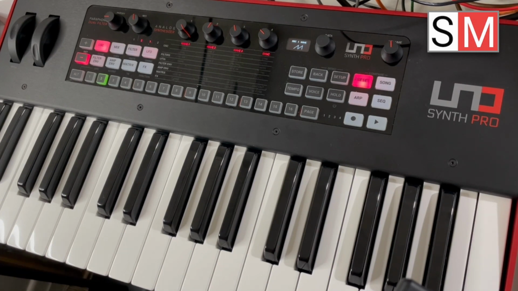Now the second filter is based on one of the SSI filters, the style that Dave Rossum was involved with, and it can be 2 or 4 pole, but it's a low pass filter.